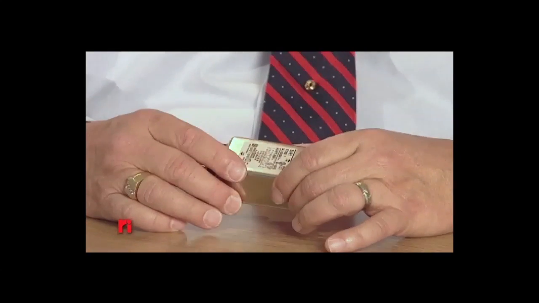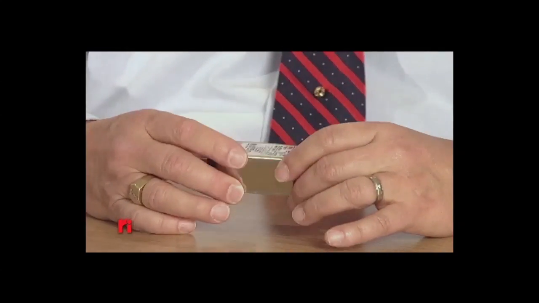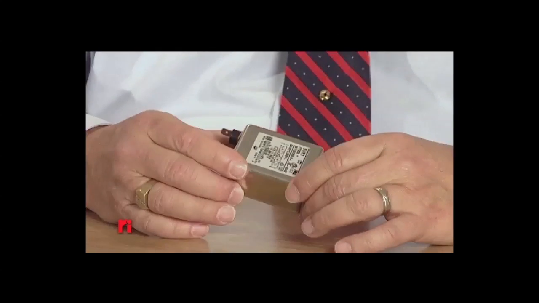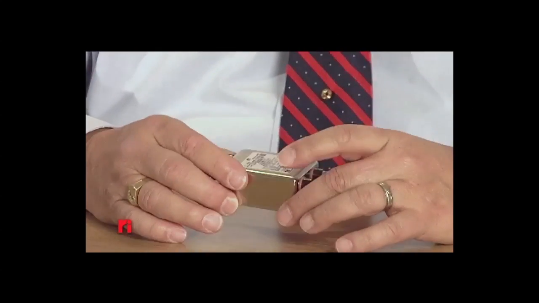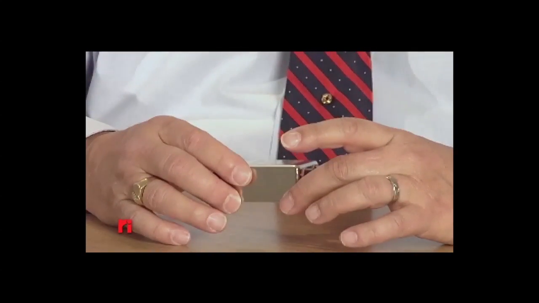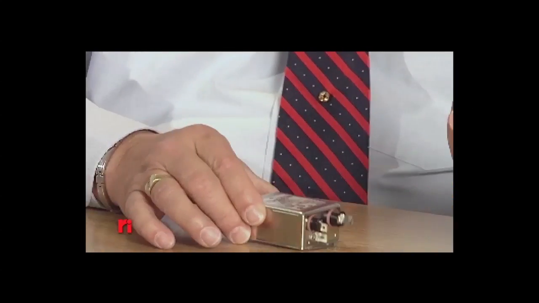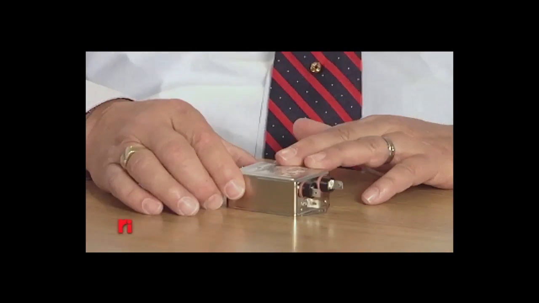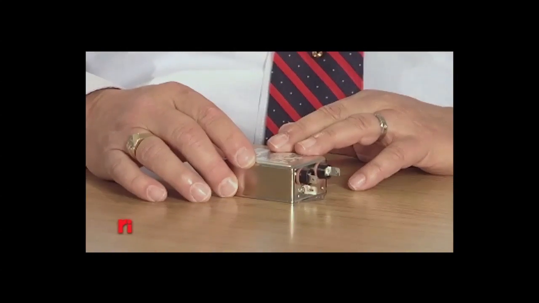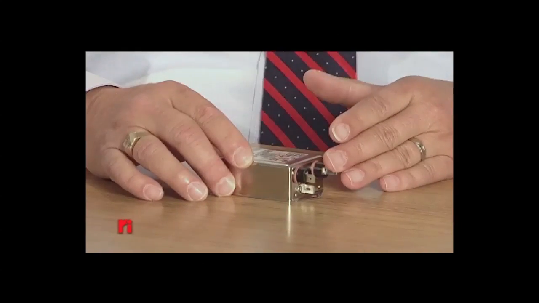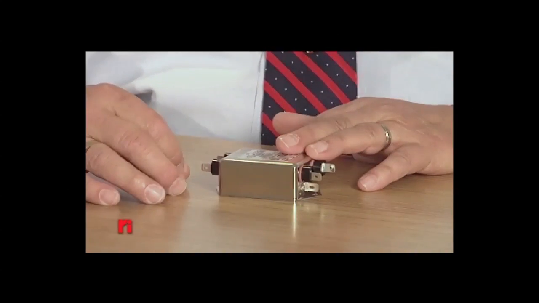So let's take a look at a couple of samples of filters. The first I'd like to look at here is what is known as a commercial rectangular filter. These filters are very effective for low frequency noise from 1 megahertz and down. Normally they're mounted as such right to the case of a particular piece of equipment. Input power leads are brought in here, output power leads over here.